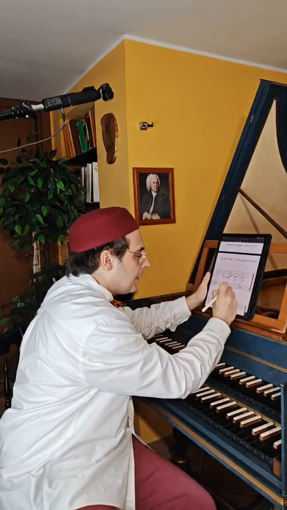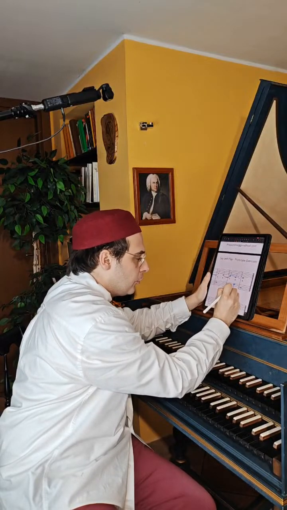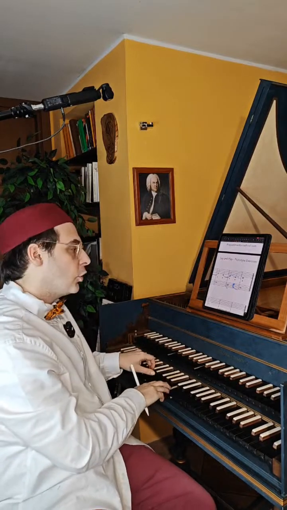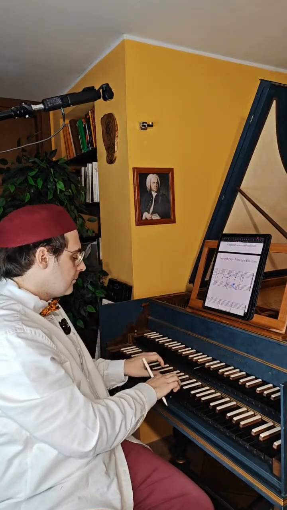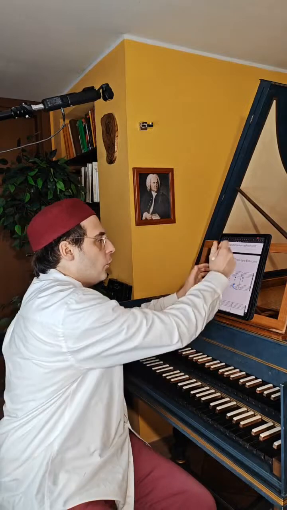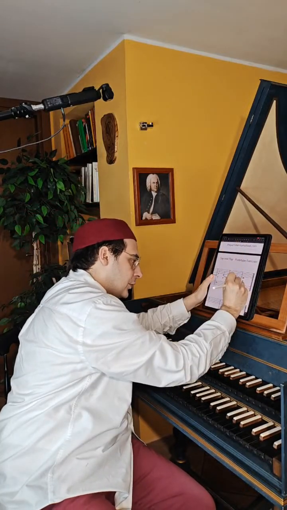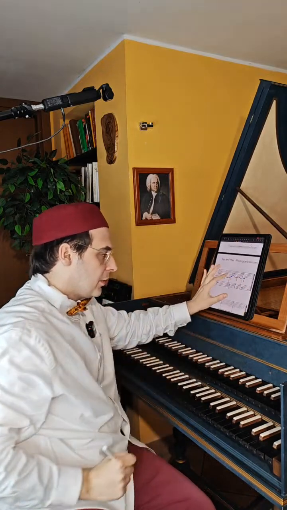At the end you can pass through the fifth degree to make a more solid cadence. Or why not? Even this can be a good solution. Okay, this is the first way to practice with.